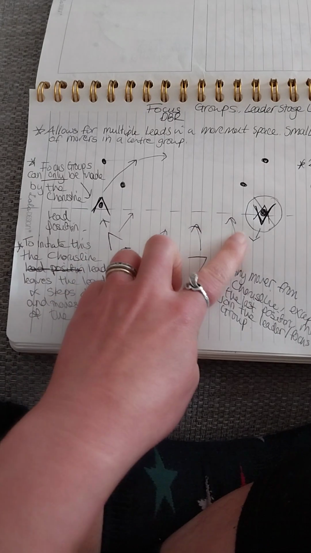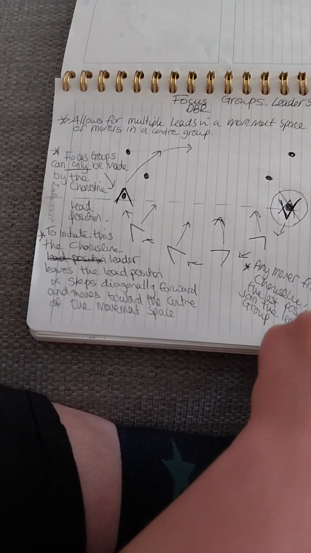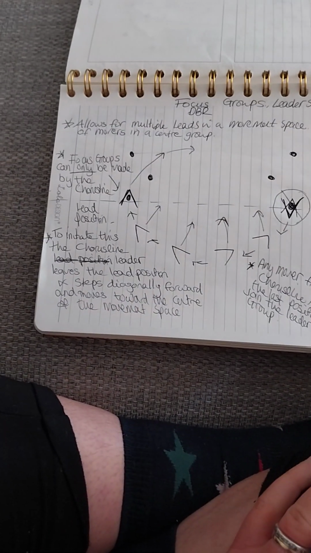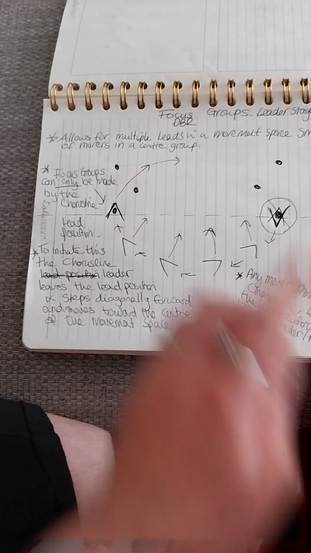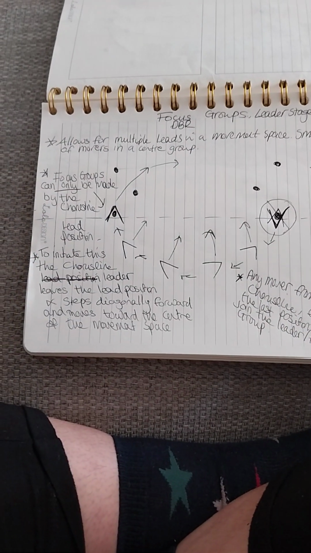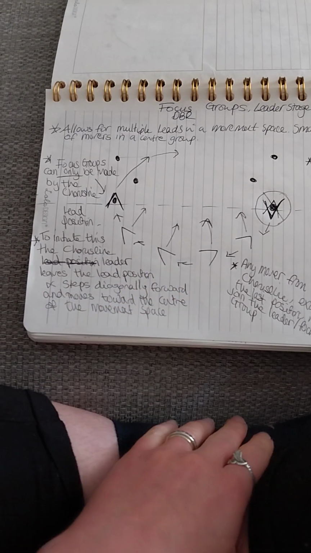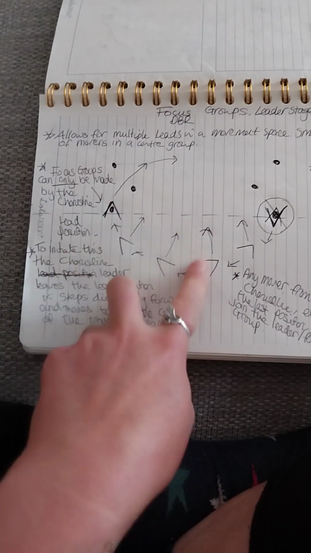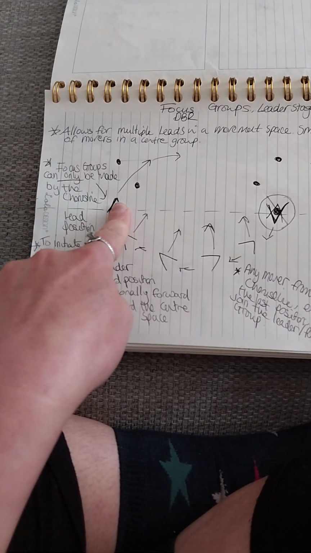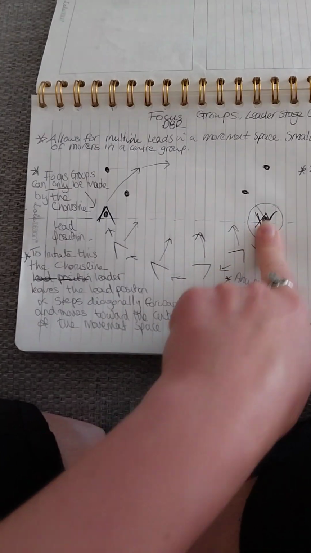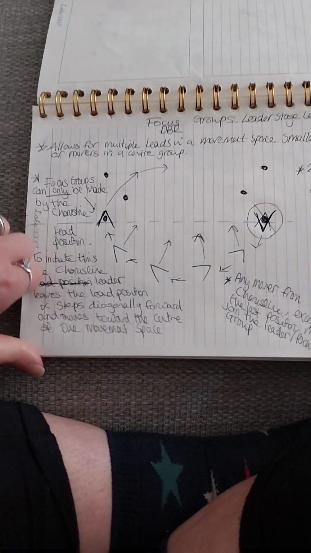Any movers from the chorus line, except the last person here, may join the leader of the focus group. We must have a minimum of 2 people in the chorus line at all times. The person who fills this space here and the person who is at the tail end of the chorus line.